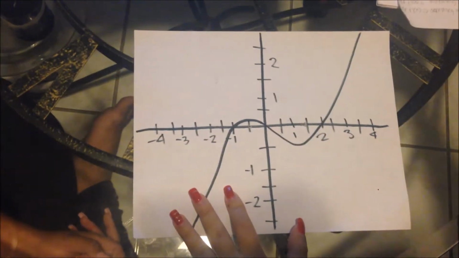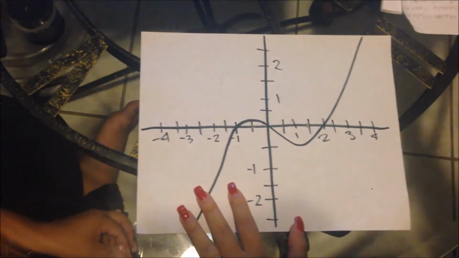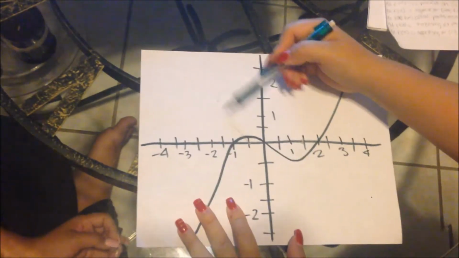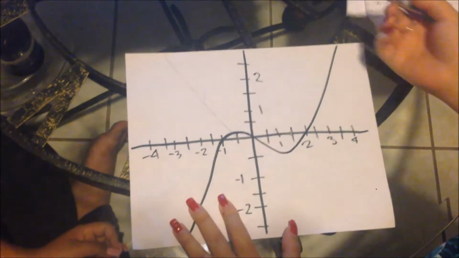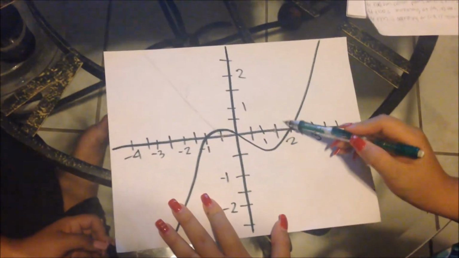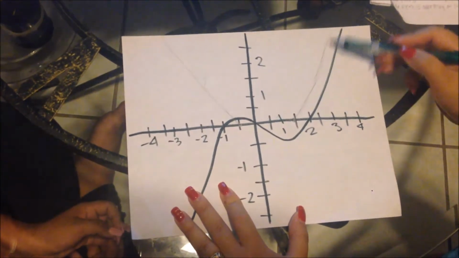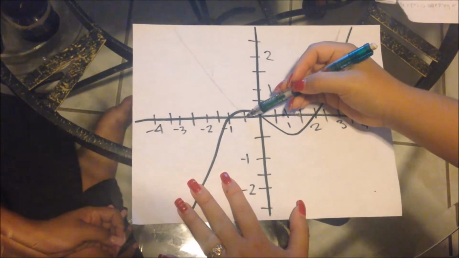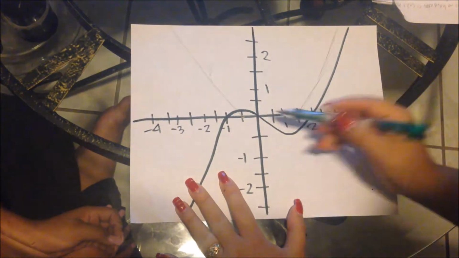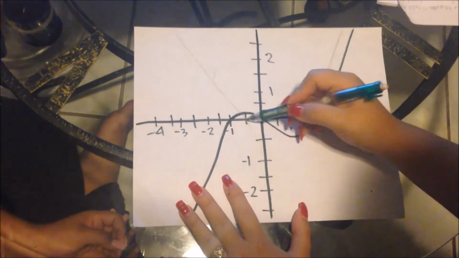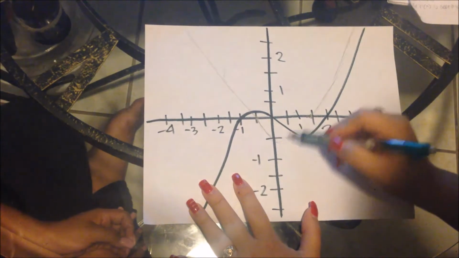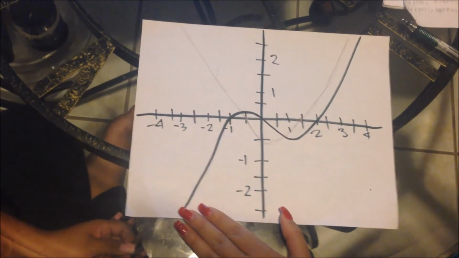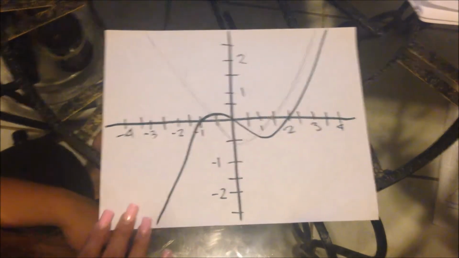And then remember the graph is positive from infinity to negative 1.5, so of course it'll be positive. And it's also positive from 1.5 to infinity. So it'll be going positive the other direction as well. And then the graph is negative from negative 0.5 to positive 1.5. So you see here that it's negative. And that's how you draw the derivative of the graph. Okay, so that was function analysis.